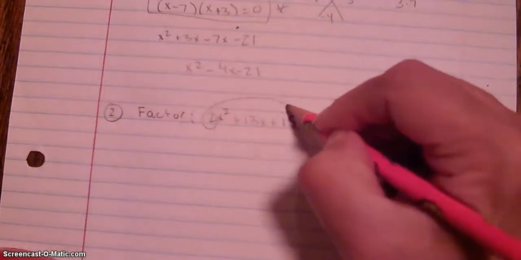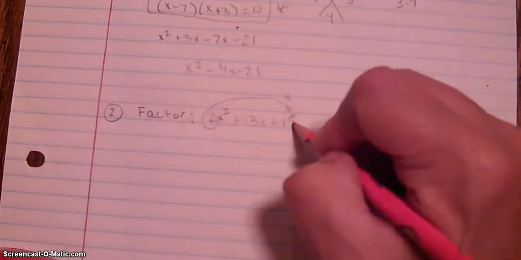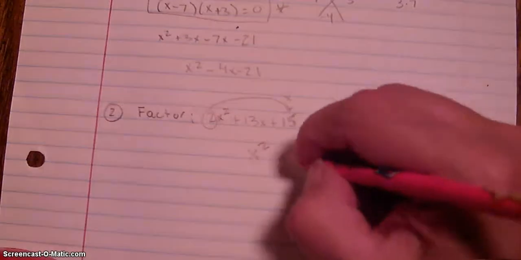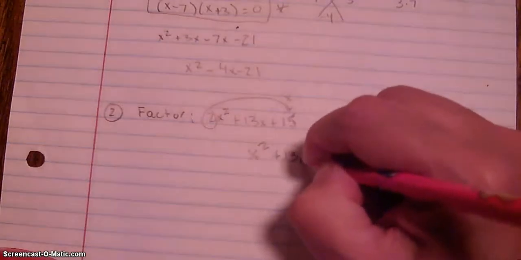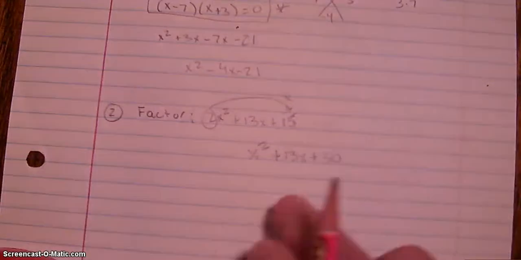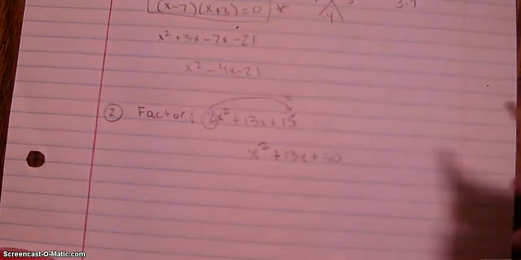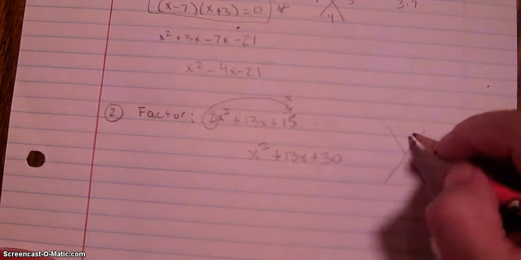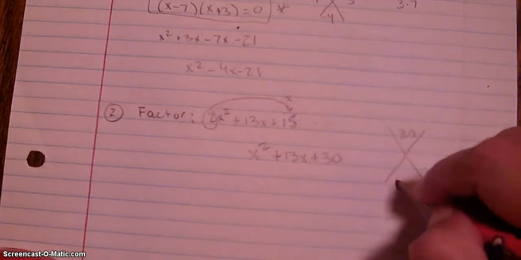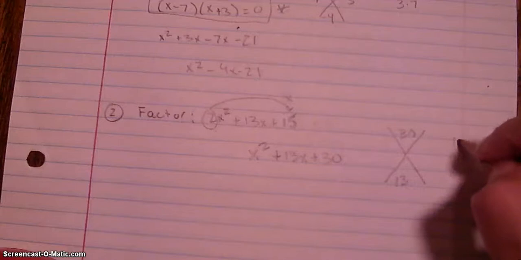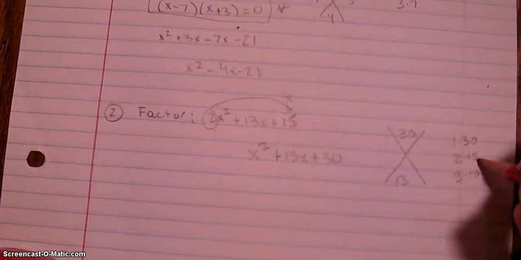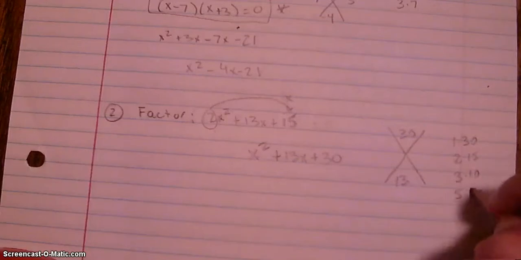I'm going to take this and slide it down, and I'm going to multiply 2 and 15. And I'm going to take the 2 away from the x squared, and I'll wind up with x squared plus 13x plus 30. So now my a is 1, and I can do the puzzle thing. And I'm going to put a times c here, which is 30, and then put b here, 13. So I'm looking for factors of 30 that add to give me 13. So my factors of 30 are 1 and 30, 2 and 15, 3 and 10, and 5 and 6.